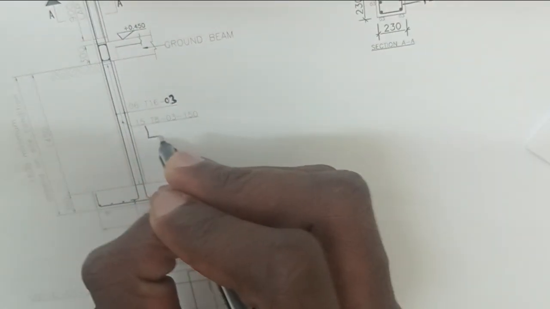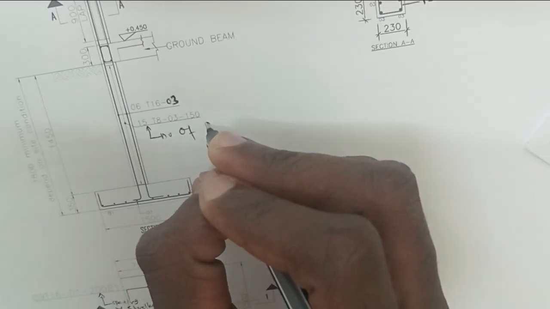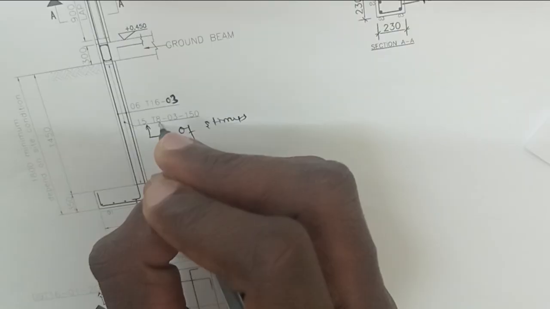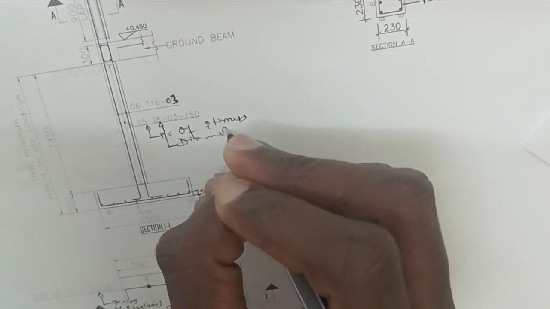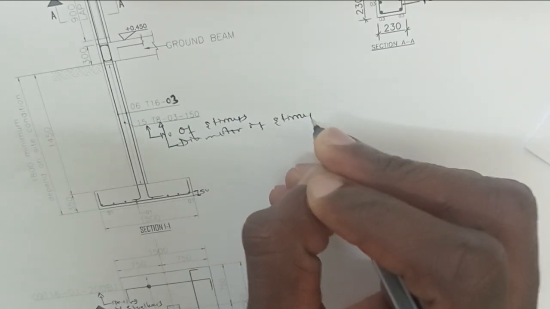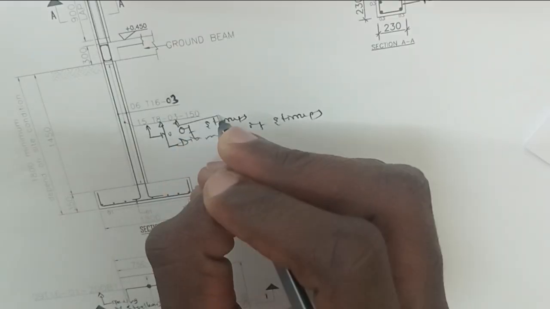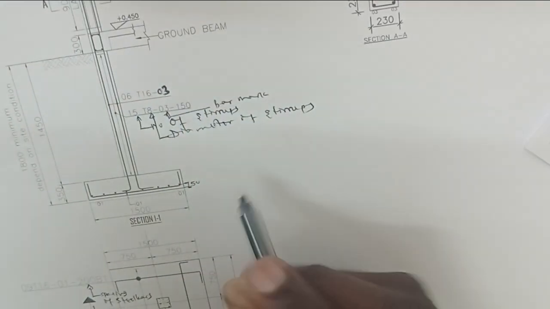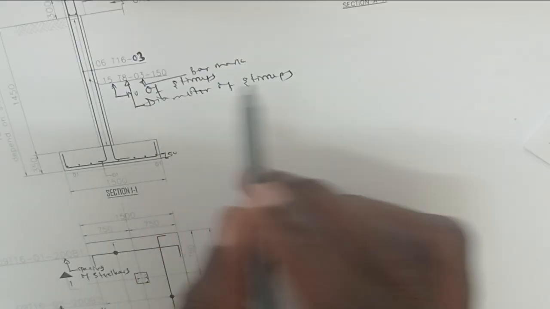Now this 15 is the number of stirrups, and this 8 is the diameter of stirrups, and this one is a bar mark. Bar mark is used to show where the steel bar starts and ends.